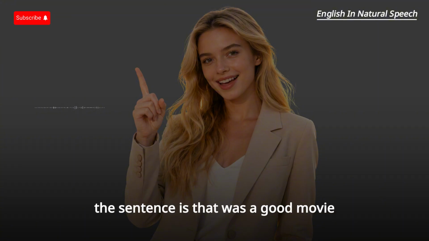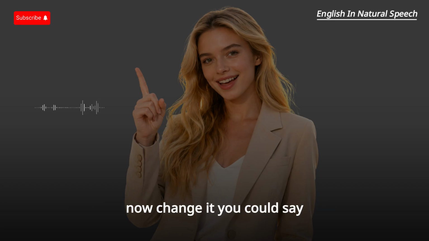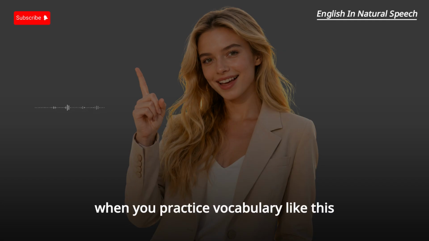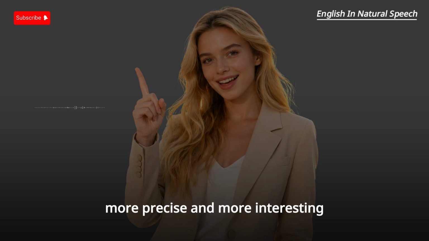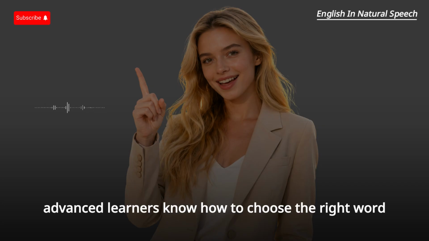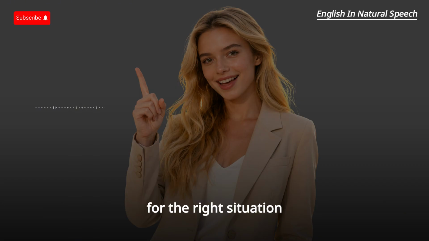Ready? The sentence is, that was a good movie. Now change it. You could say, that was an amazing movie. Or, that was a fascinating movie. Now try with your own choice. When you practice vocabulary like this, you make your speech more colorful, more precise, and more interesting. Advanced learners know how to choose the right word for the right situation.